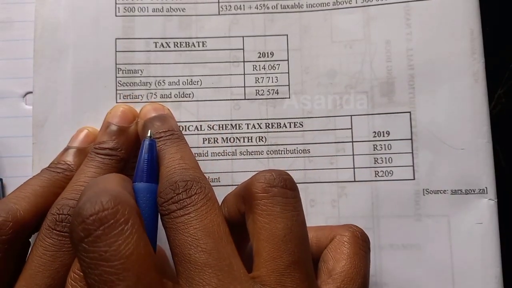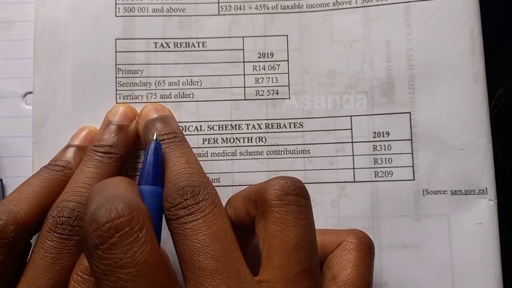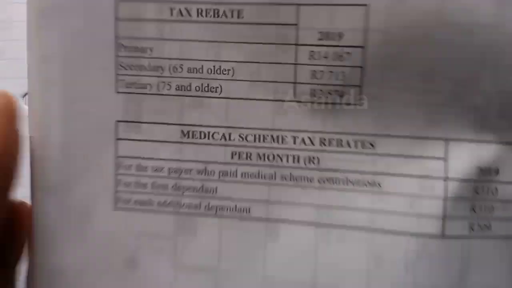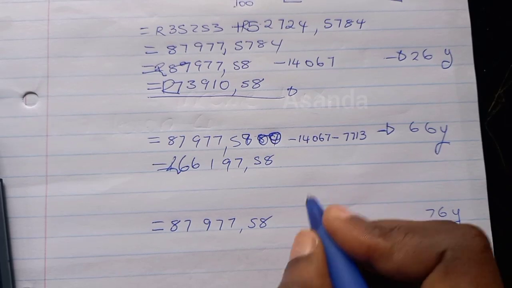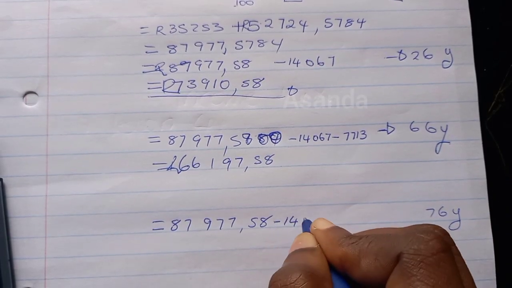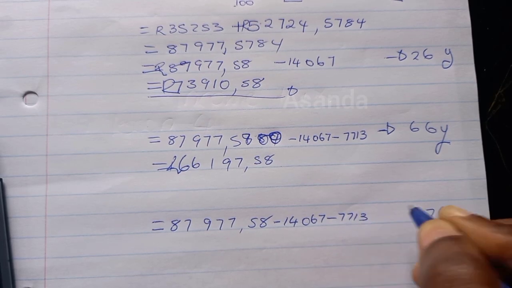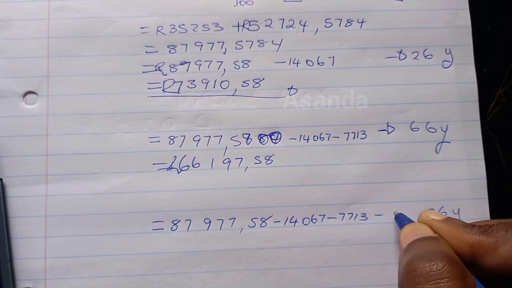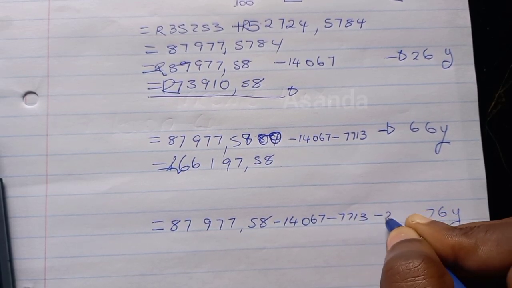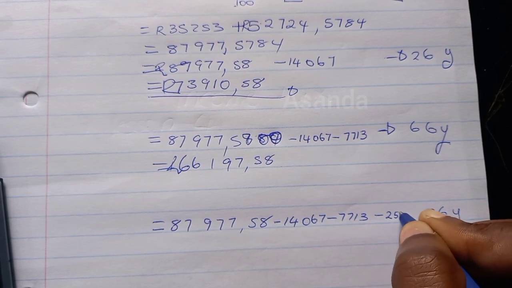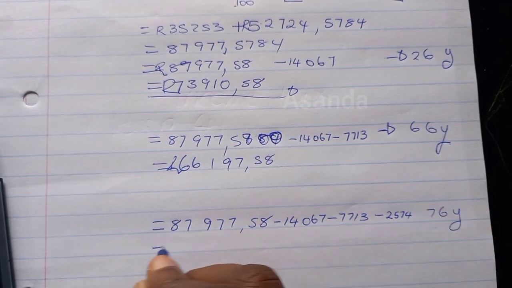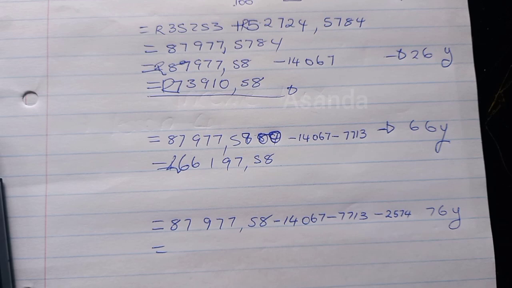Remember, tertiary starts at 75. Okay, so what happens? We minus 3 times. Minus 14,067 minus 7,713, and then minus this one for her age only, which is 2,574. And then you get your answer. And then you move on with your life.